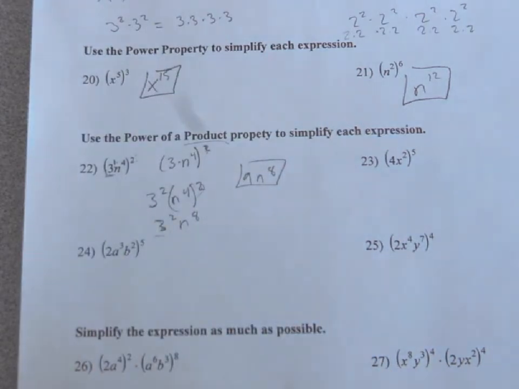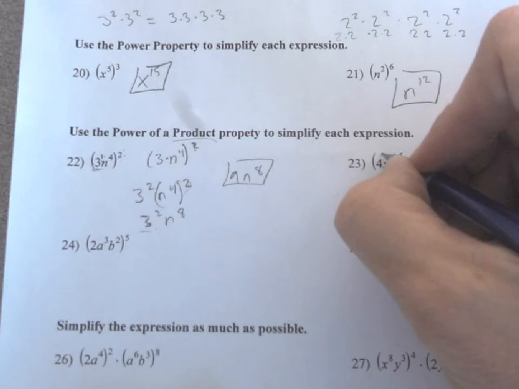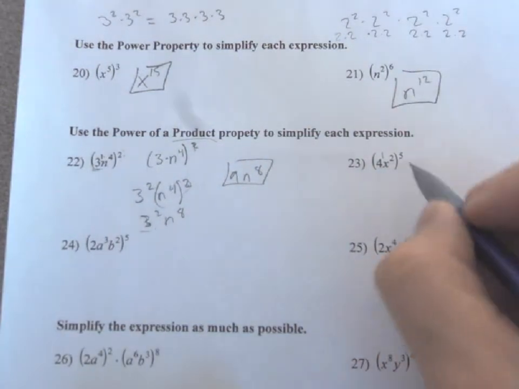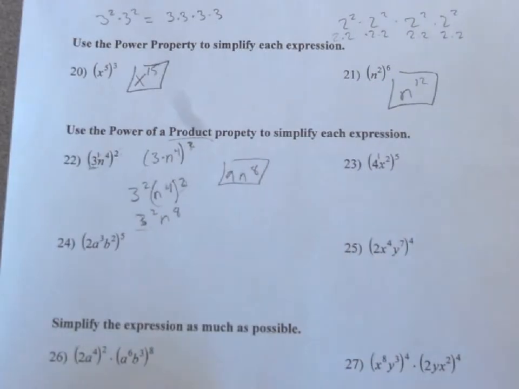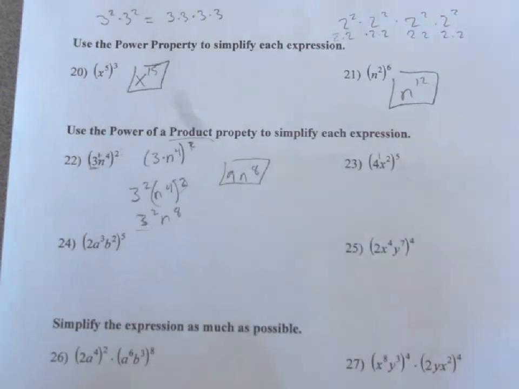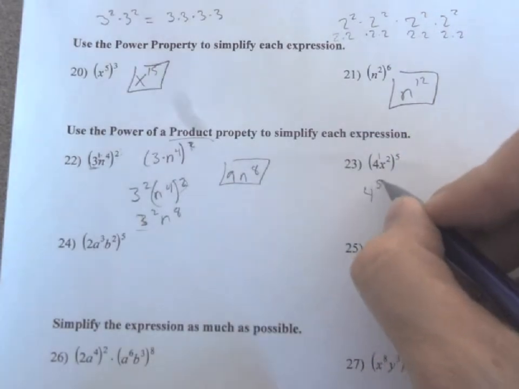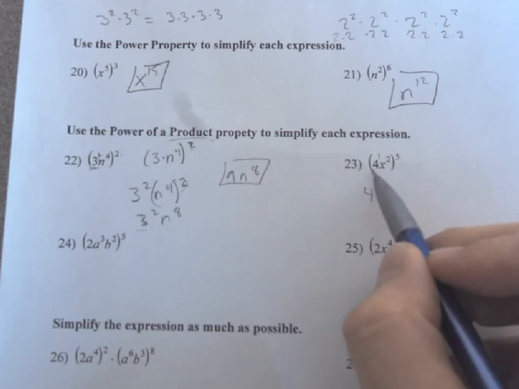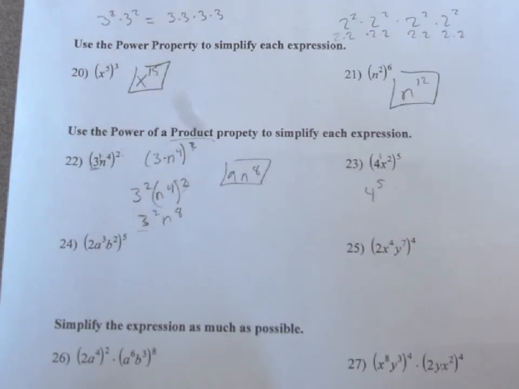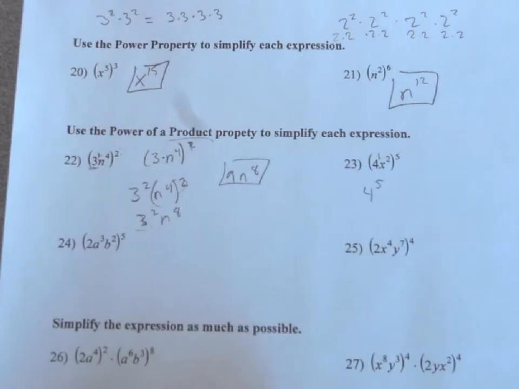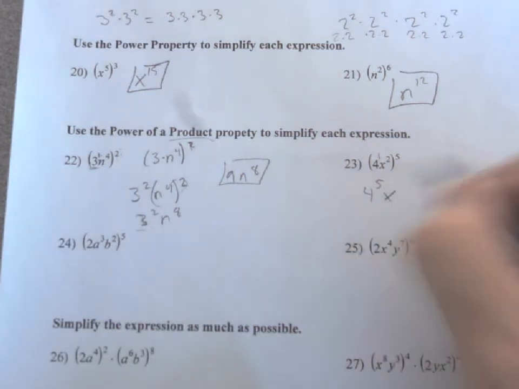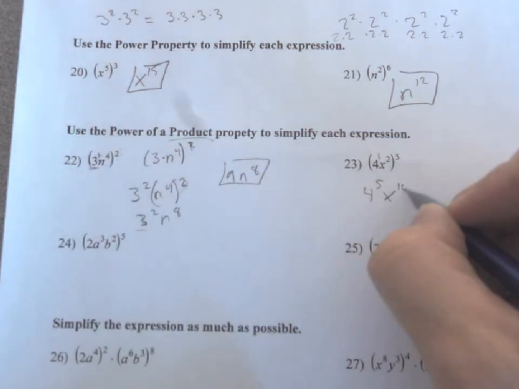Okay, let's try that in this next situation, number 23. So 4 to the 1. Okay, so we have, don't do 5 times 4, that'll give you 20. This is not really distribution, this is the power of a product. But if you think about that multiply idea, this is 4 to the 5th power, right? So it's not 5 times 4, it's 5 times 1. And now 1 becomes the power of that, it's 5 times 1, and then 5 becomes the power of that 4. The power of the x is 5 times 2, which is 10.